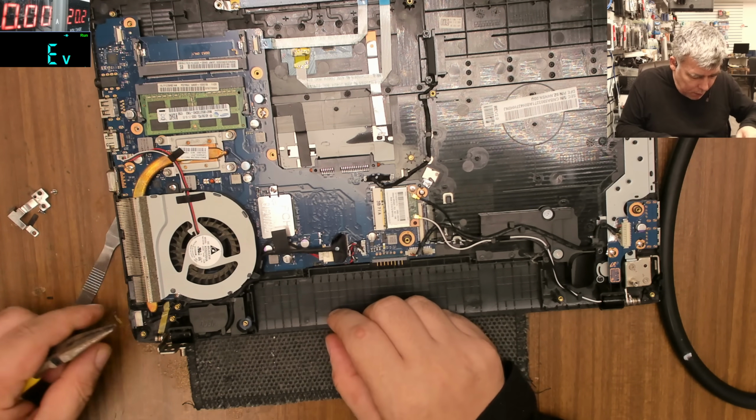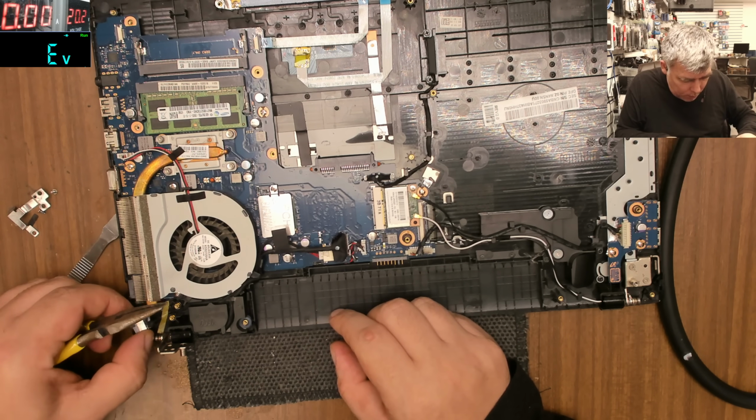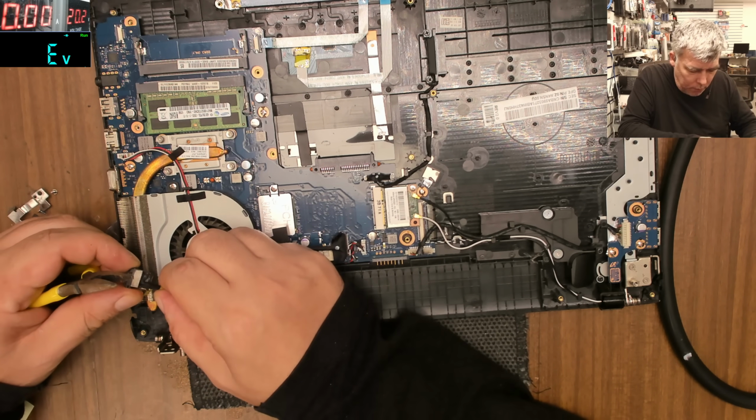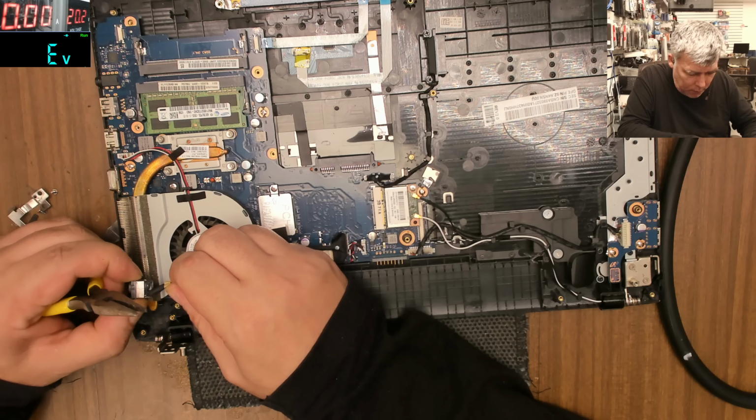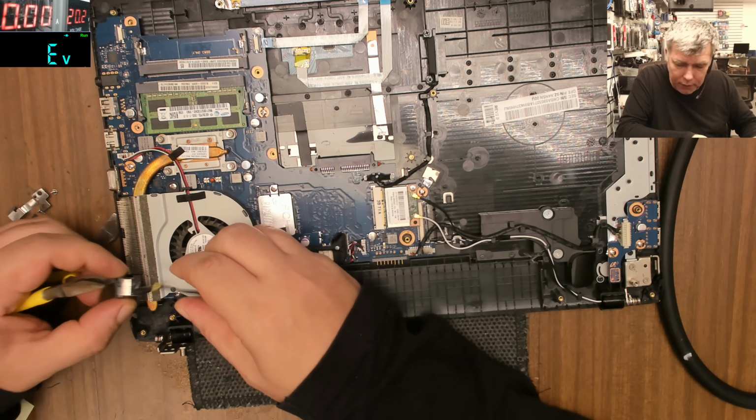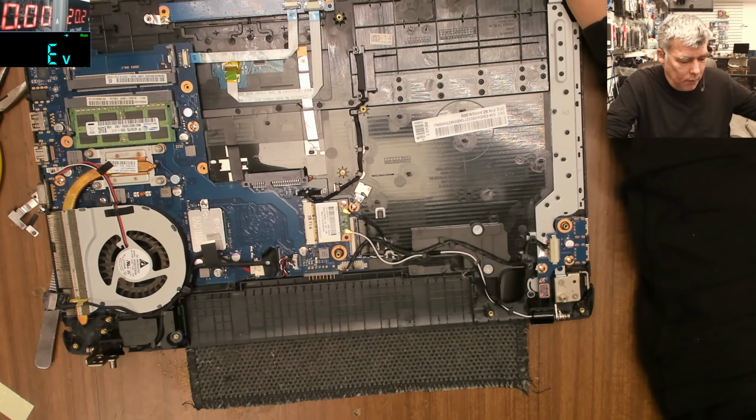Okay, let's see the charging port. And most likely, yeah, I'm right.